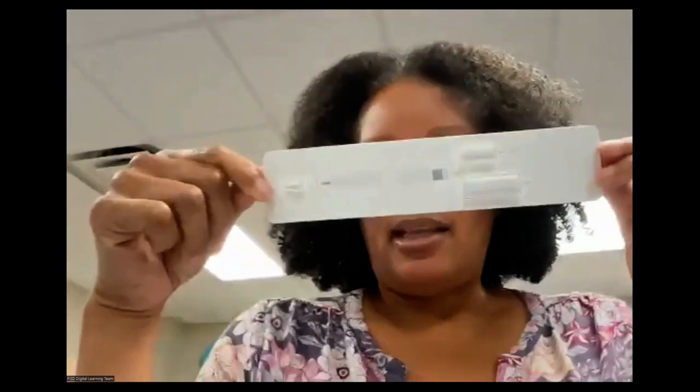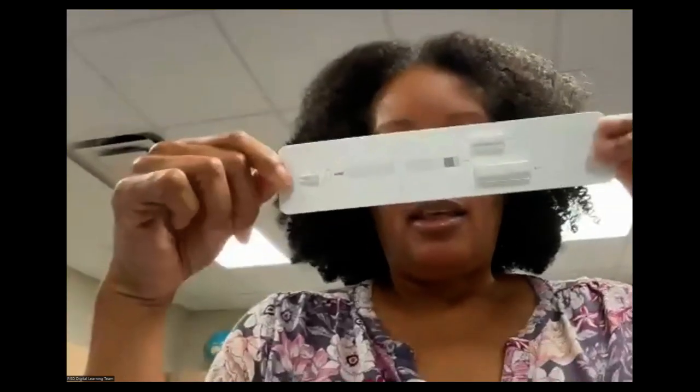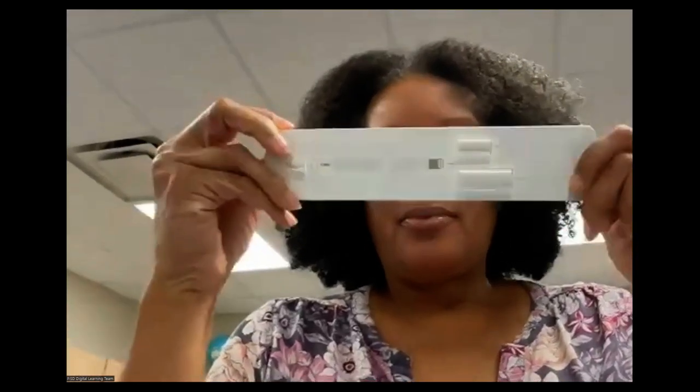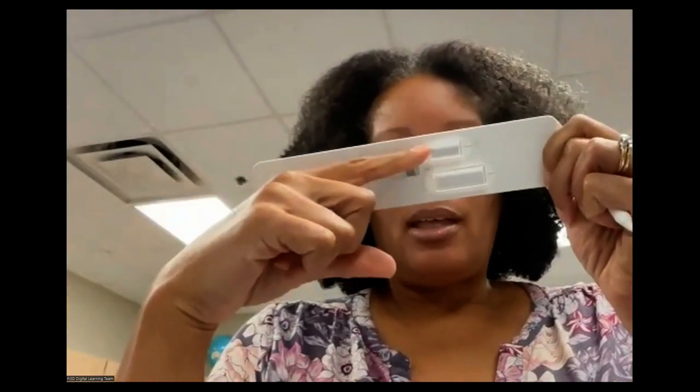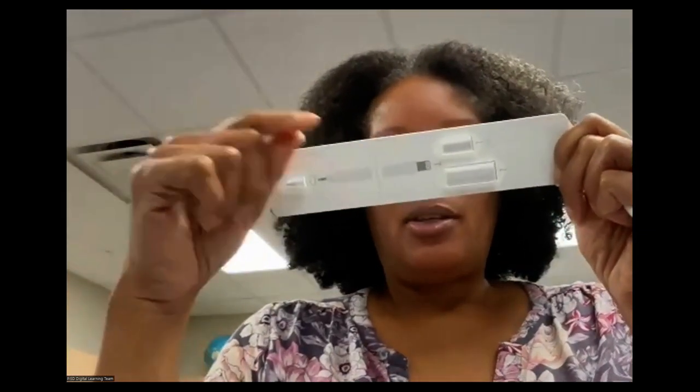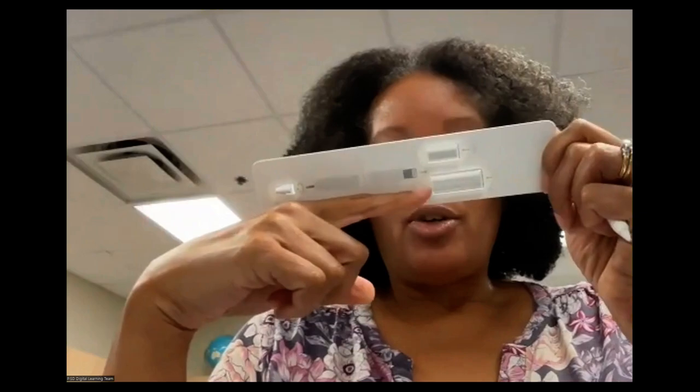And you receive this handy dandy thing in your packet here with your Apple Pencil. It comes with an extra tip along with 2 adapters. So you're going to use the larger adapter in order to connect your Apple Pencil.